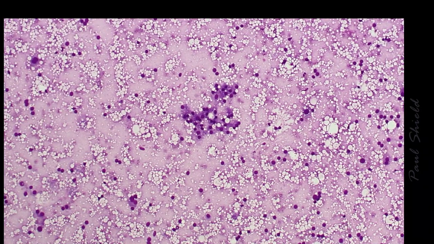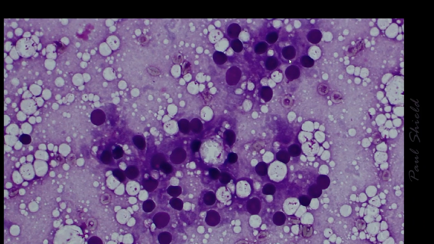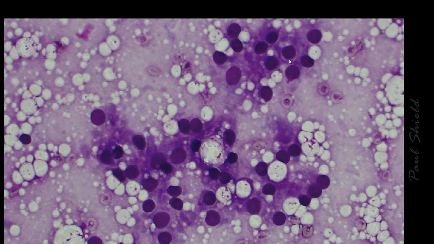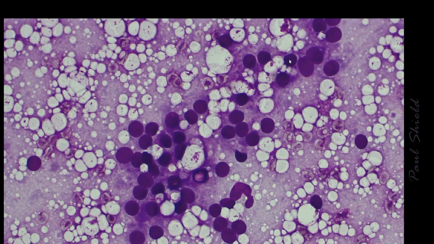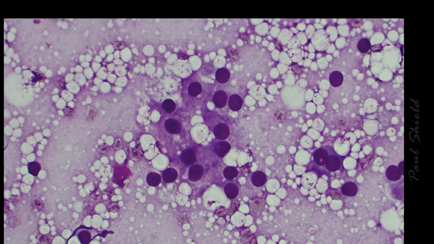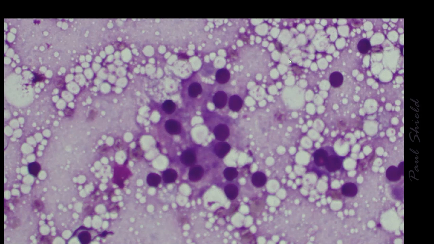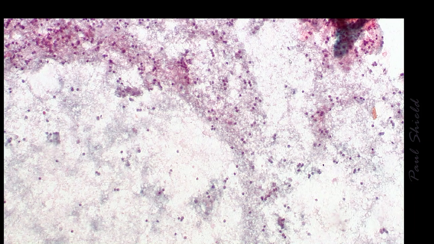Here's some cohesive epithelial cells, hyperplastic cells. Notice they're larger. They've got more abundant cytoplasm than you see in normal ductal cells, and some of it's vacuolated, and fairly large but quite uniform nuclei.